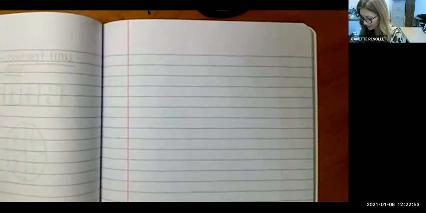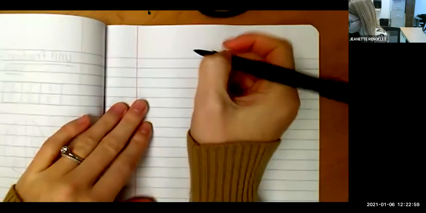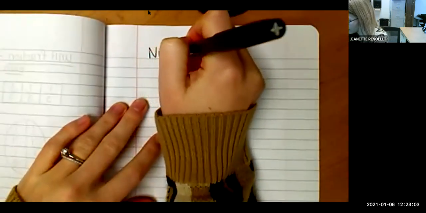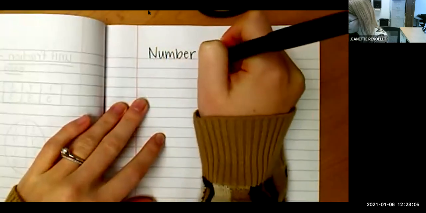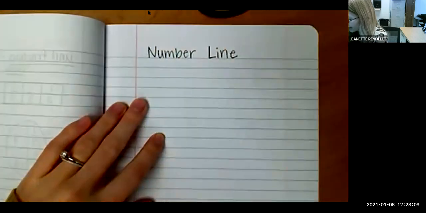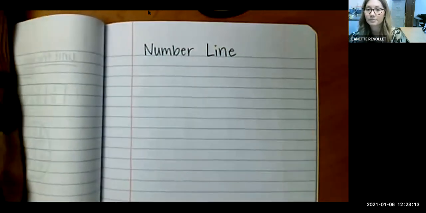All right, the first thing we're going to record is an example of a fraction on a number line. So first, I'm going to title this number line. And then I'm going to draw an example beneath it.